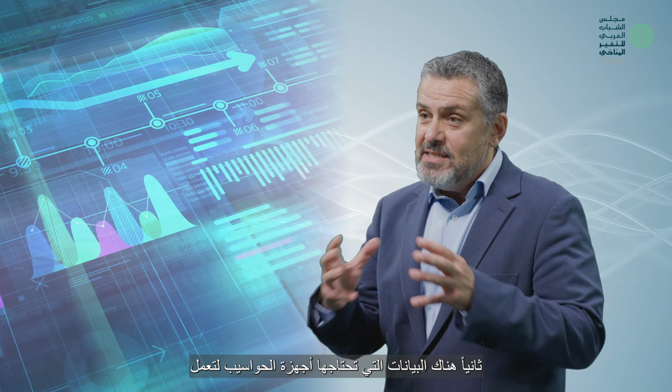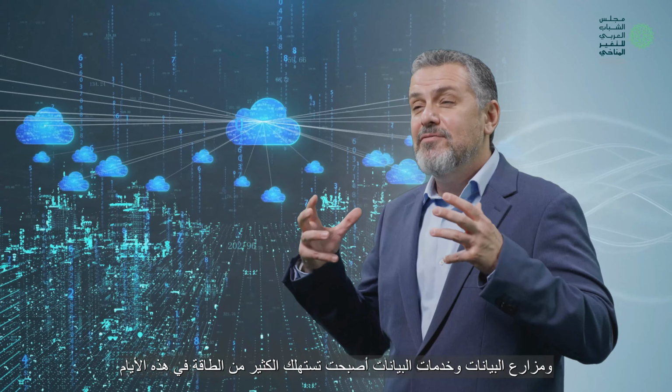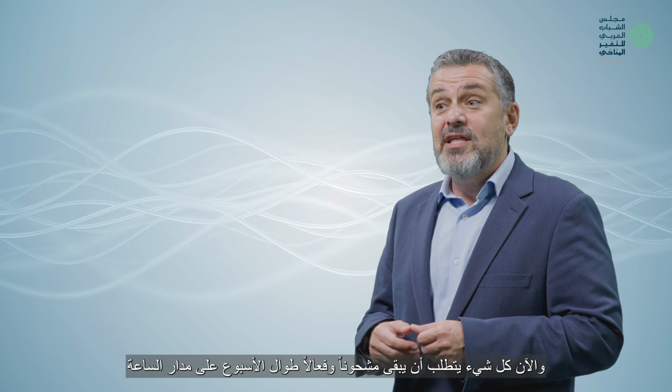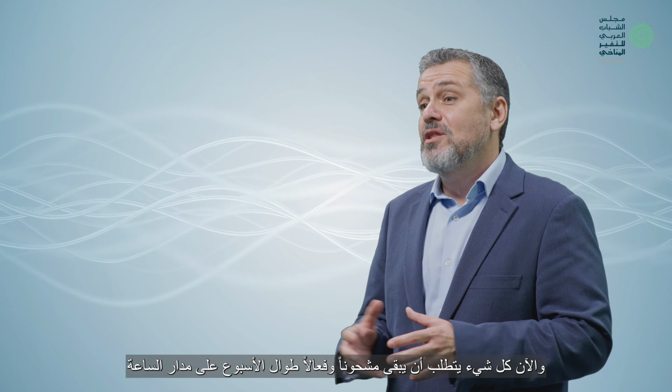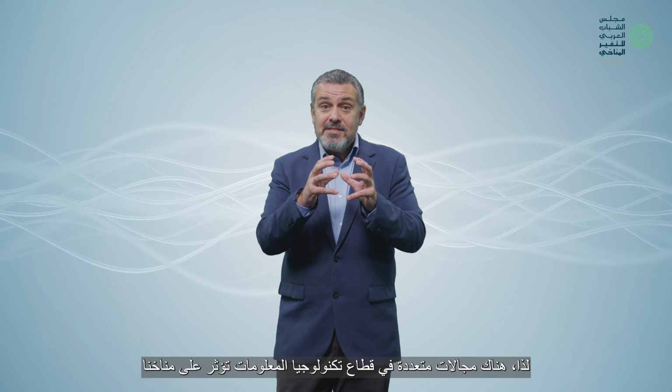Second, there is the actual data that these computers run on and the ICT sector runs on. And data farms and data servers are becoming very, very energy hungry these days. And the third, of course, is the actual consumption itself, and the actual electricity that it consumes. And now we need everything to be lit up and charged 24/7. So there's multiple areas where the ICT sector impacts our climate.